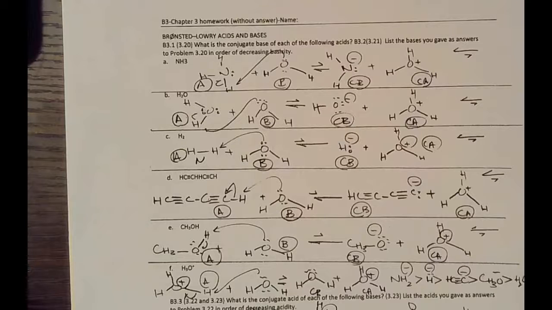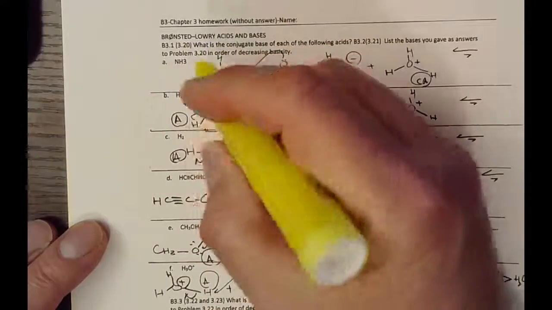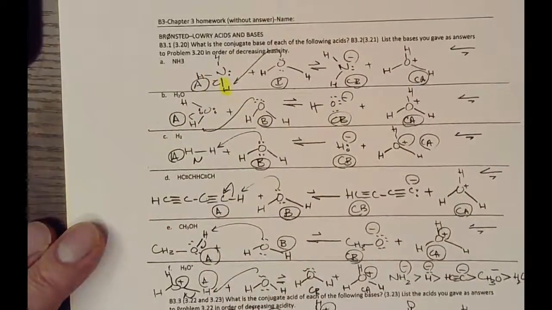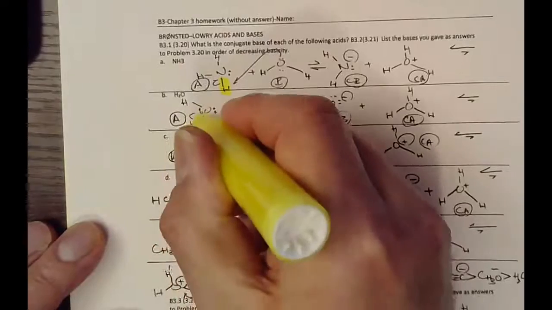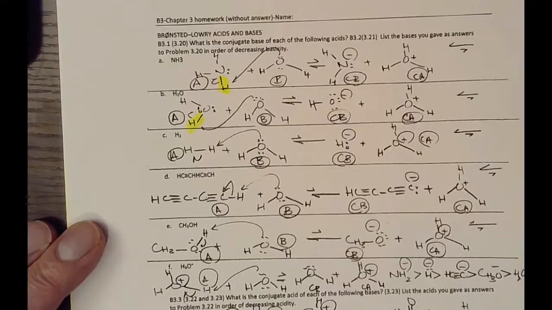In this one, the author is asking us to look at the conjugate base for the acid. So if you're looking for a Brønsted-Lowry acid, remember the H plus? For ammonia, the H would be here, so we're going to remove that as an acid. For water, we have two H's, and we're going to use one of them.